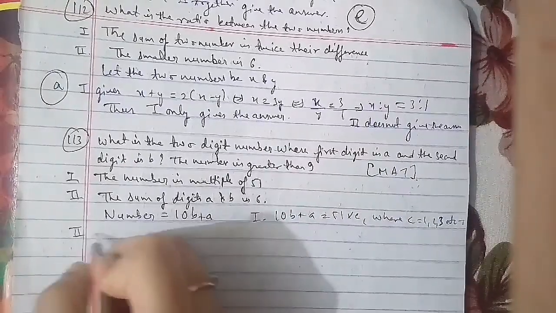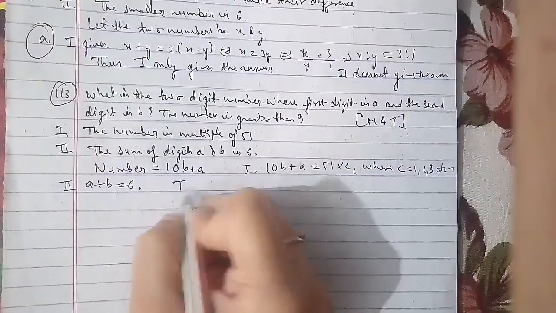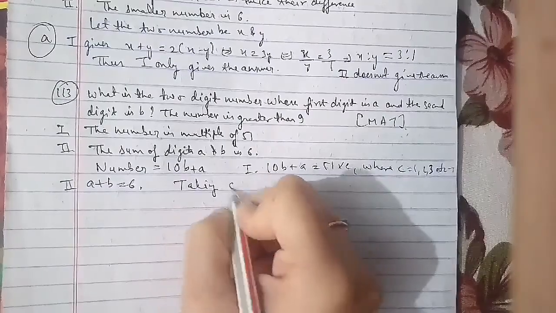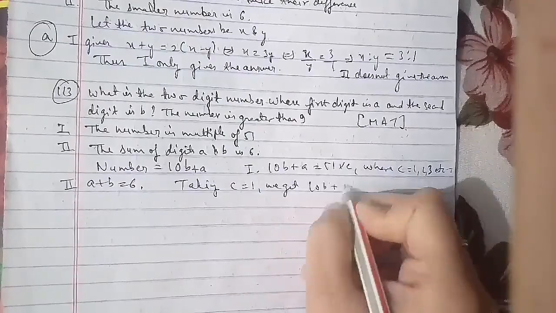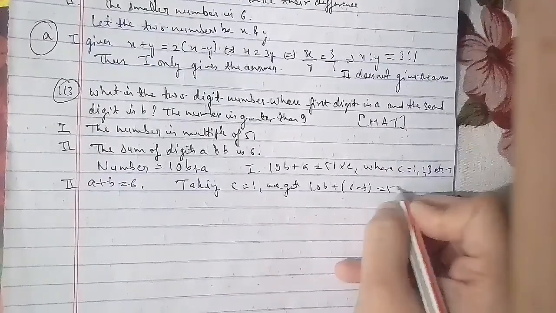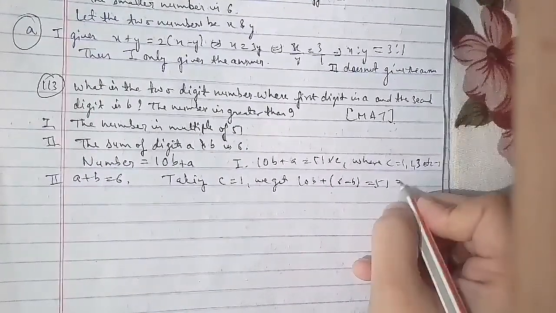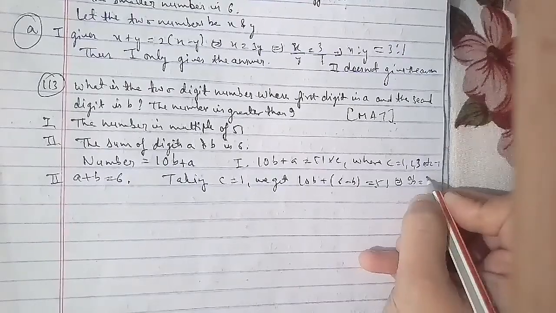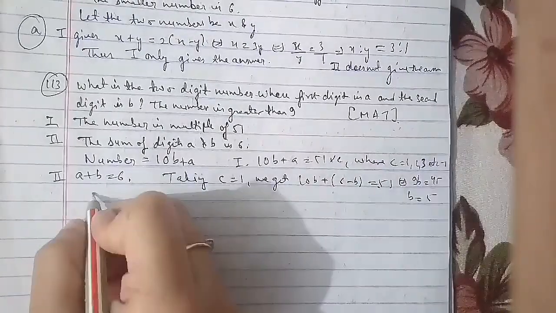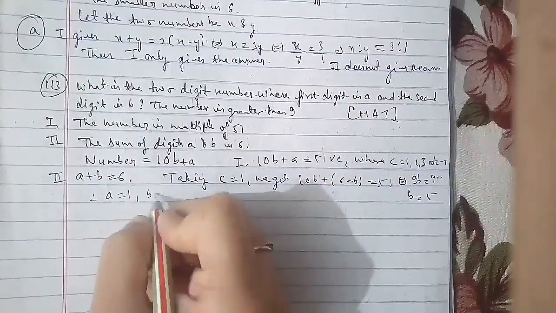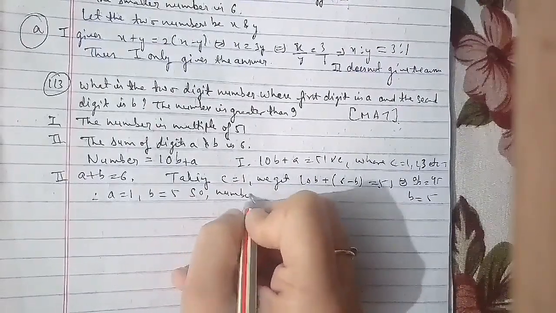So b equals 5. We get a equals 1, b equals 5, so the number equals 51. Thus 1 and 2 together give the answer. So the correct answer for the same is figure E.